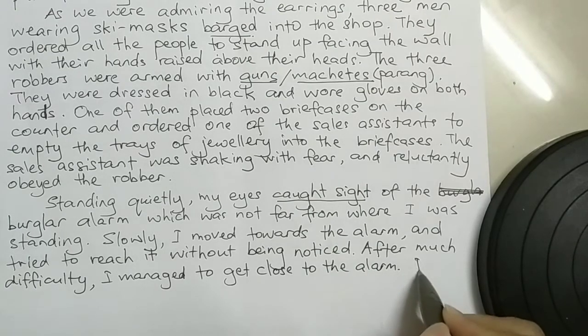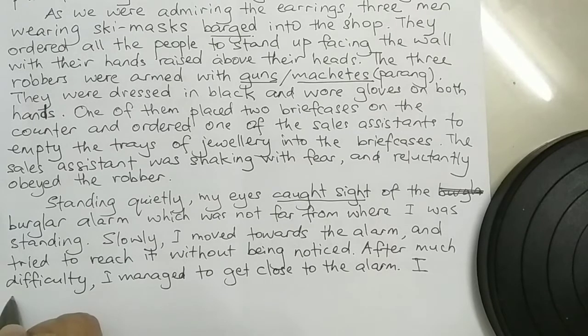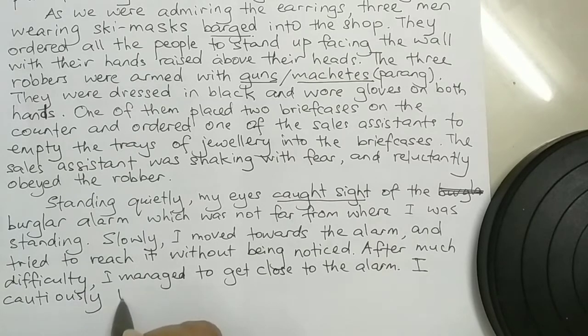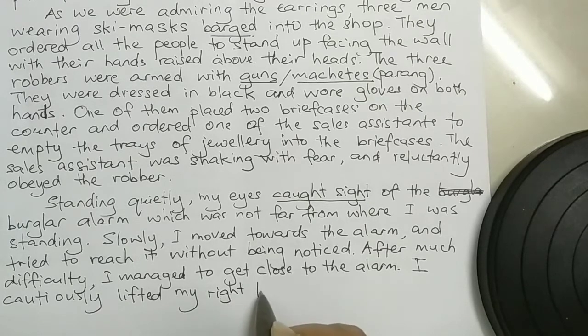I cautiously lifted my right leg and pressed the red button.